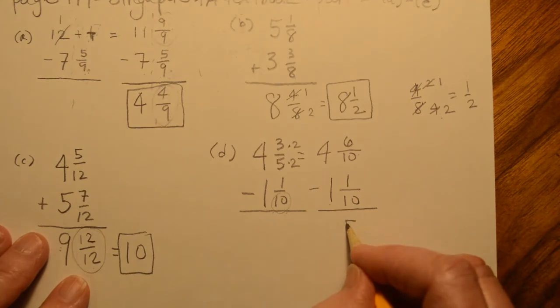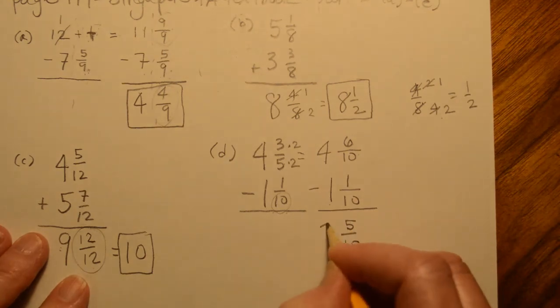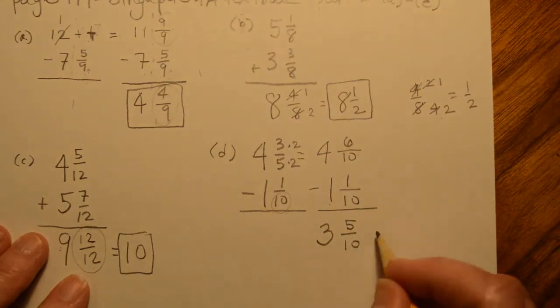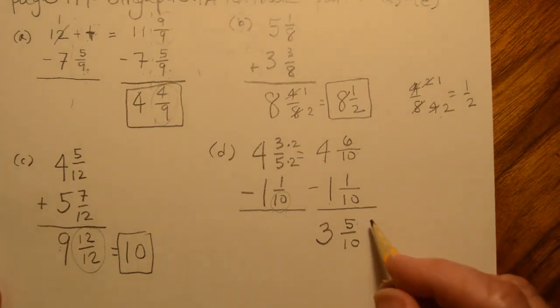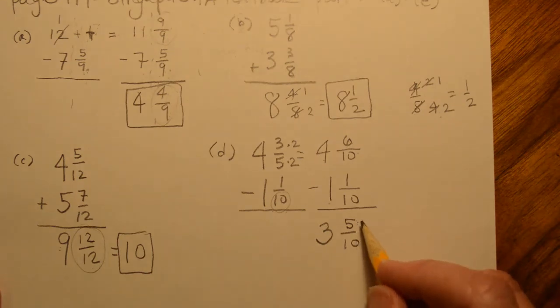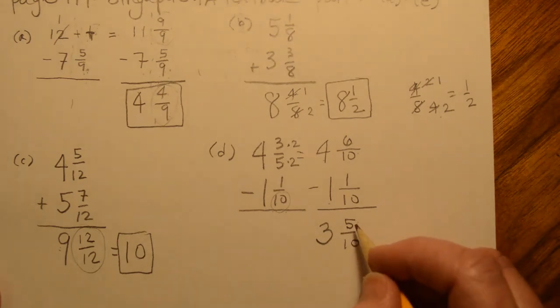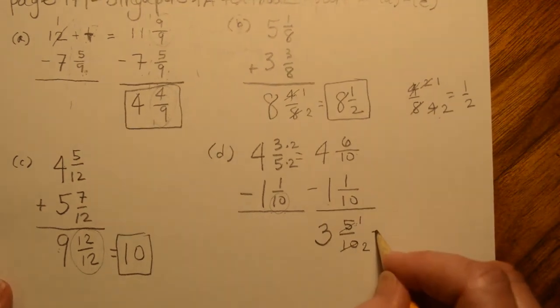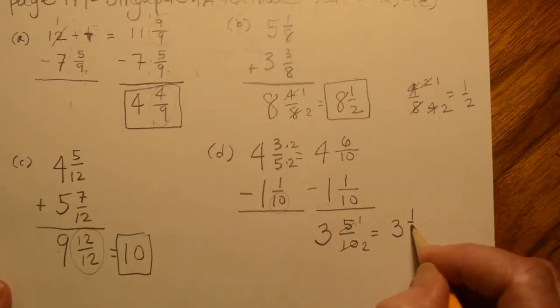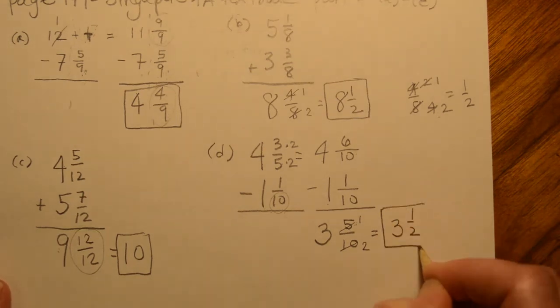So I end up getting 5/10 here and 3 here. Again, I have to ask myself the question, is our fractional part fully reduced? And the answer is no, because 5 is something that goes into both 5 and 10. 5 goes into 5 one time, and it goes into 10 twice. So this becomes 3 and 1/2. That is our final answer.